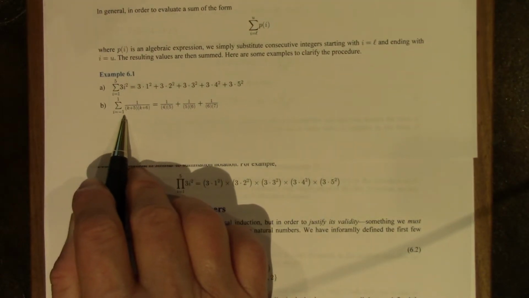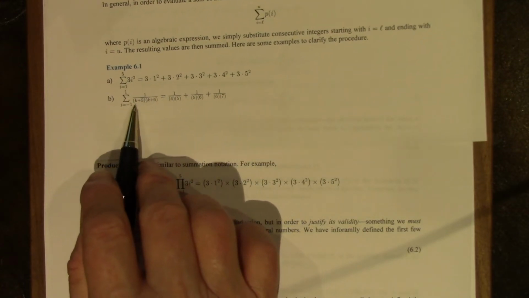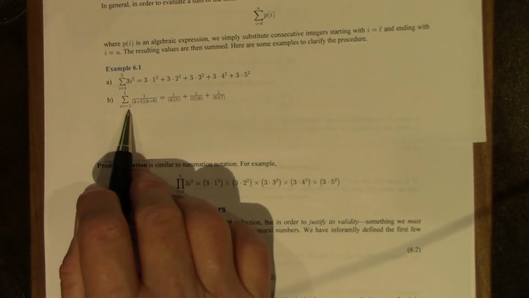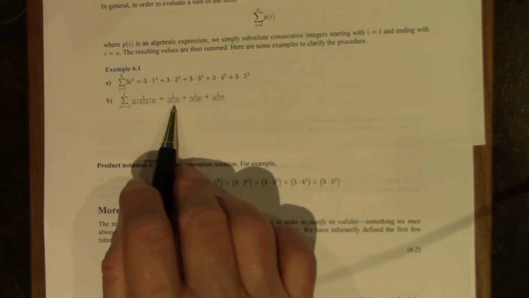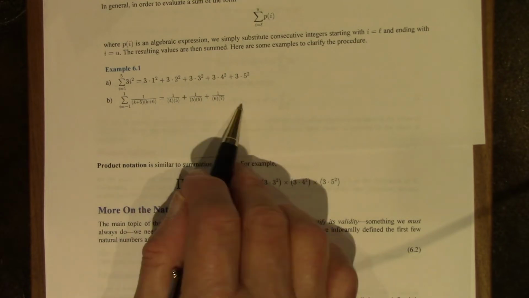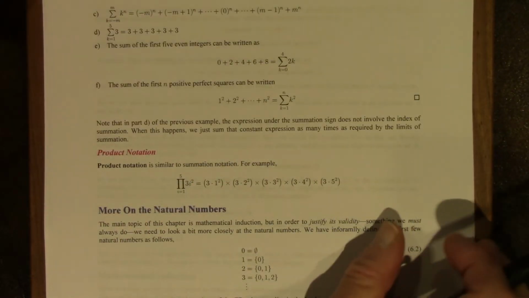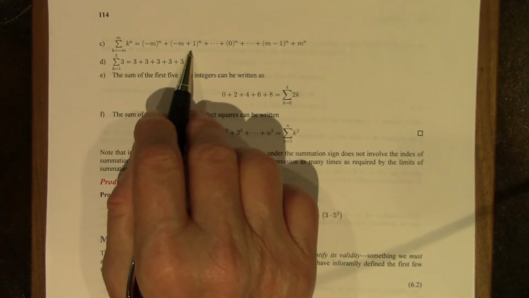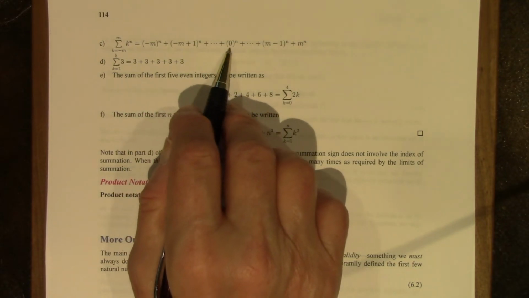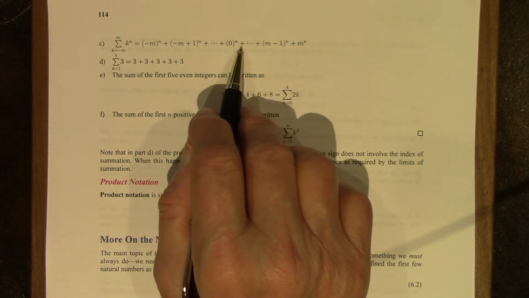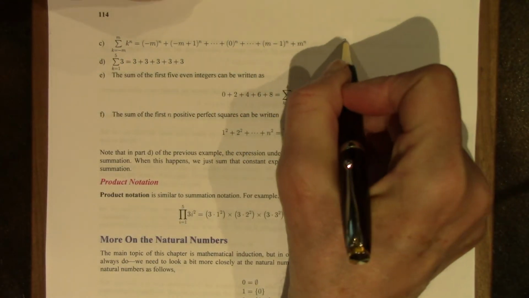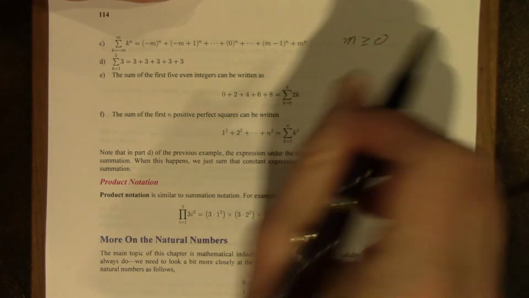Sum k ranges from -1 to 1 of 1 over the quantity k plus 5 times the quantity k plus 6. We just replace k by -1, then by 0, then by 1, and we get these three terms, which can then be simplified. Sum k goes from -m to m of k to the n: (-m) to the n, (-m plus 1) to the n. Eventually you'll hit 0, and then it'll be 1 to the n up to (m minus 1) to the n plus m to the n. Now I guess I should have said that m is greater than or equal to 0, otherwise this would be 0.